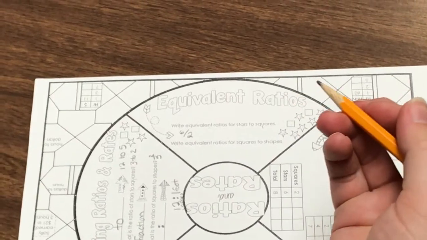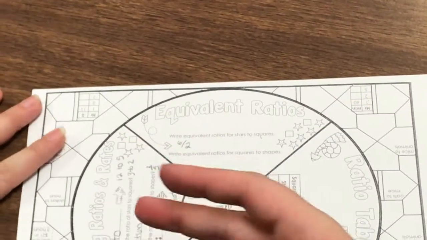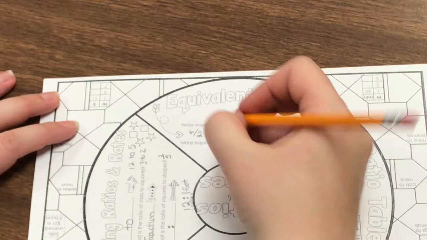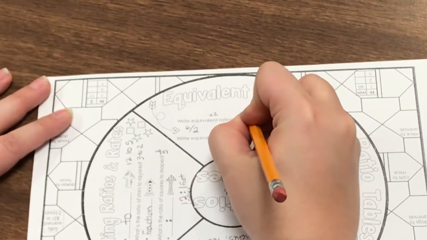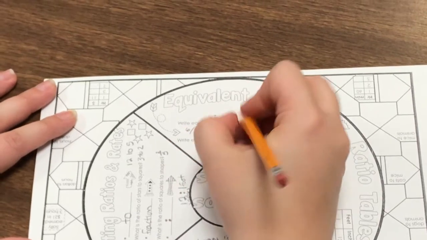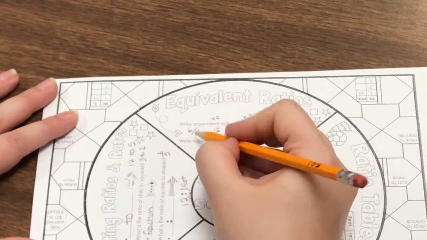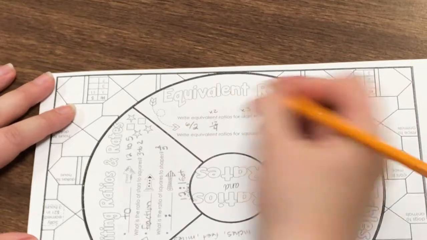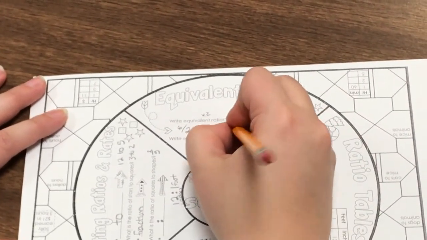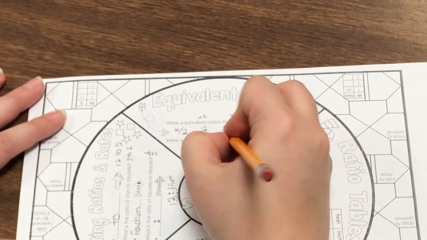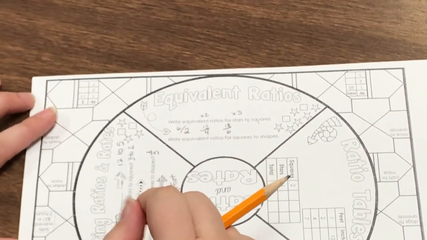Okay, an equivalent ratio, you're always going to multiply top and bottom by the same number. So if I multiply this times 2 or times 3, 6 times 2, 12. 2 times 2, 4. 6 times 3, 18. 2 times 3, 6. There's equivalent ratios.